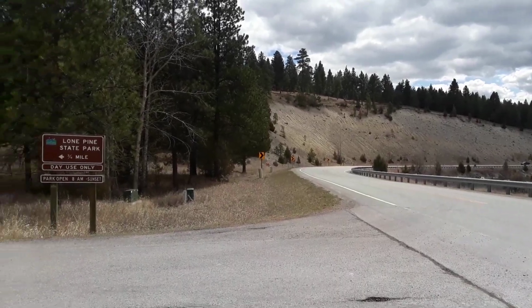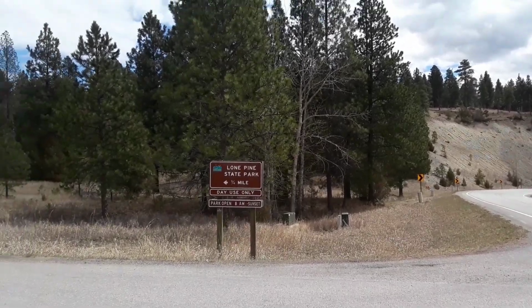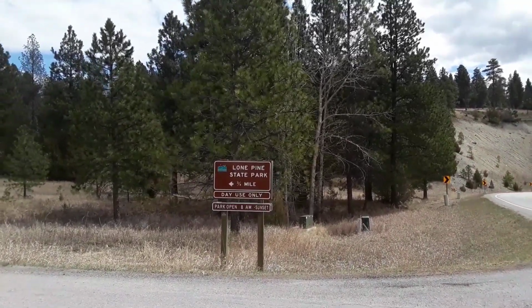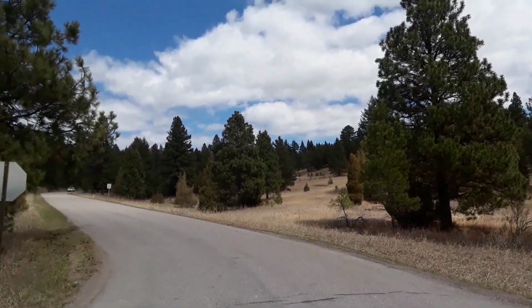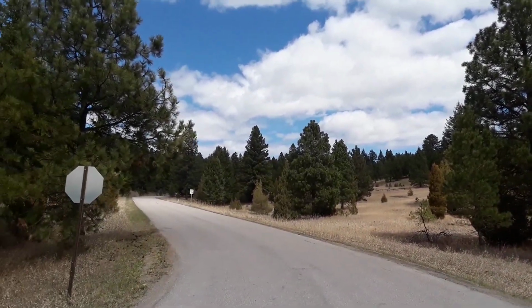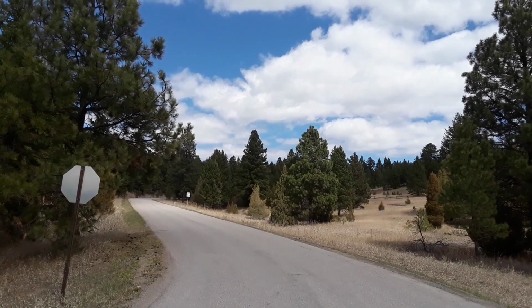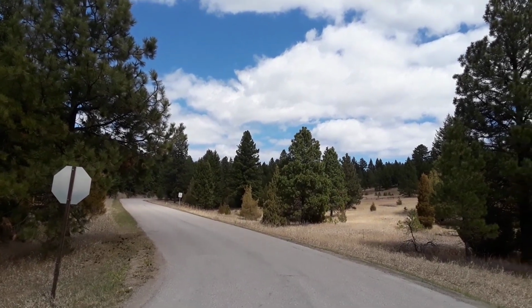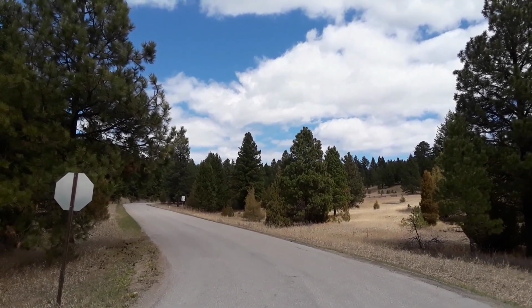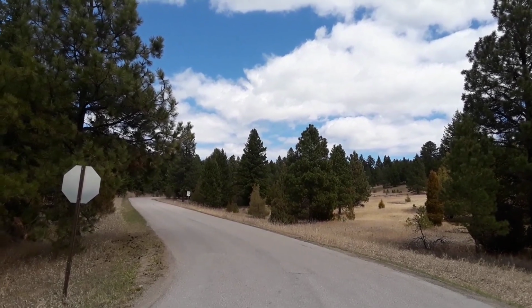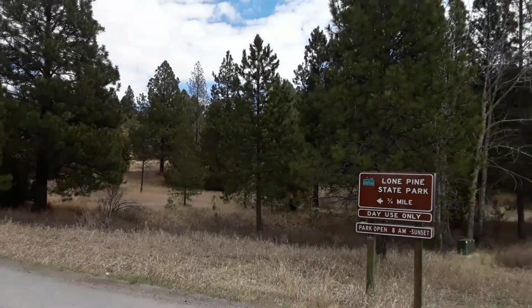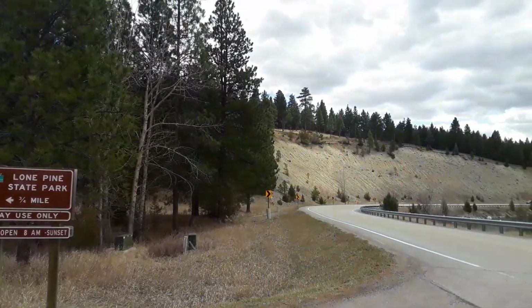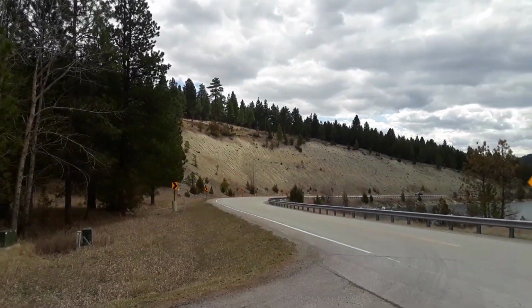Okay, here we are just a little bit closer, and as you can see, we're right at the entrance to Lone Pine State Park, and I wanted to show you that the road that goes up to Lone Pine State Park is a long, steady climb up that giant hill of gravel deposited by the glacier, that glacial till. It's a long hill, and here we are back at the face at the road cut.